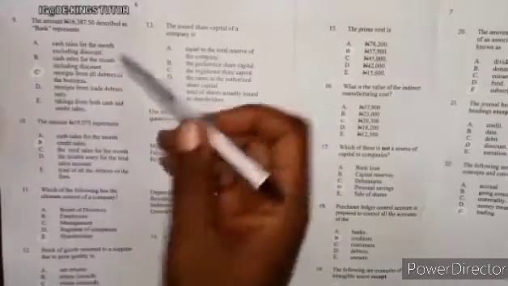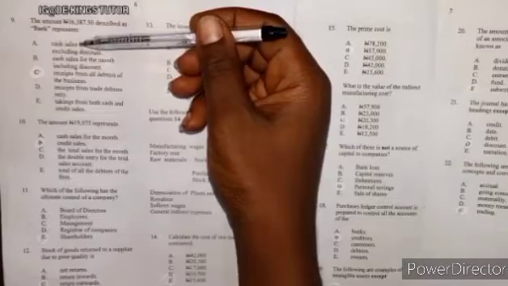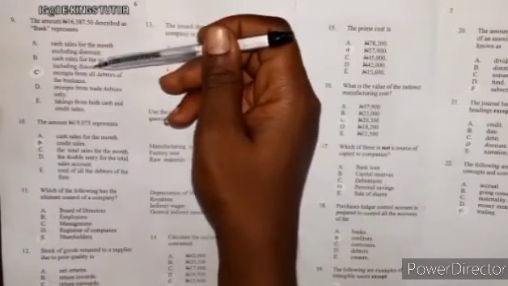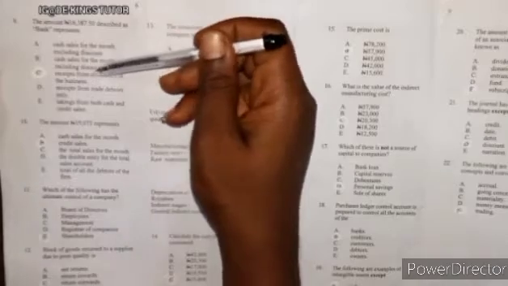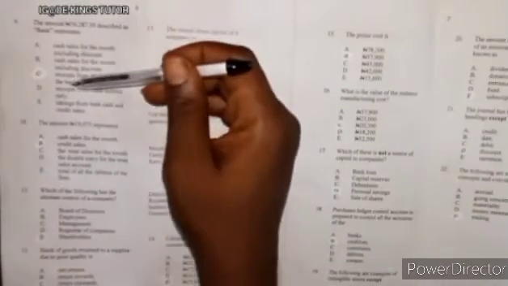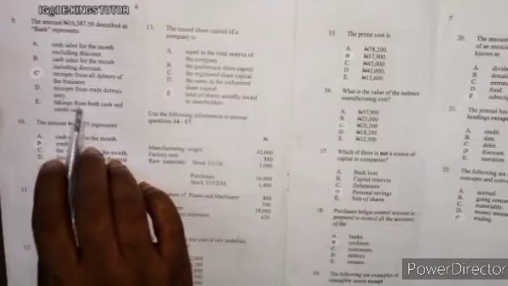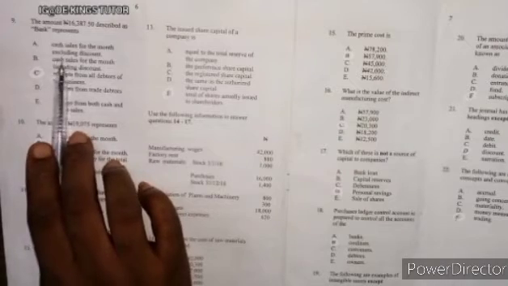A, the cash sales for the month excluding discount, B, cash sales for the month including discount, C, received from all debtors of the business, D, received from trade debtors only, E, received from both cash and credit sales.